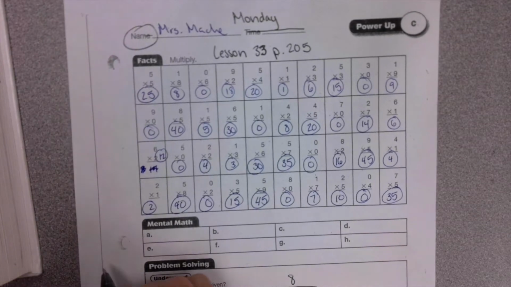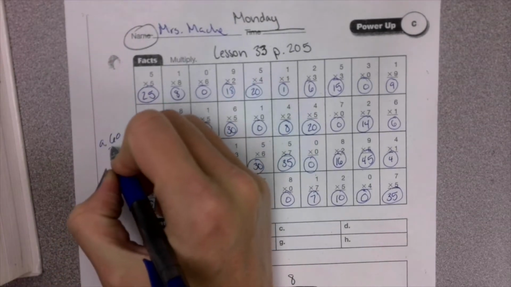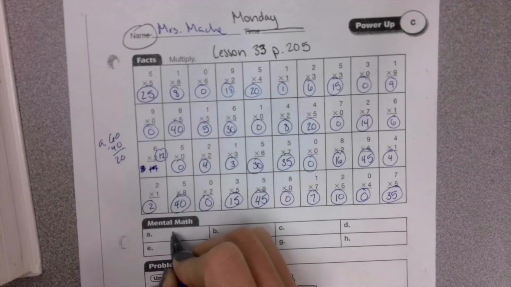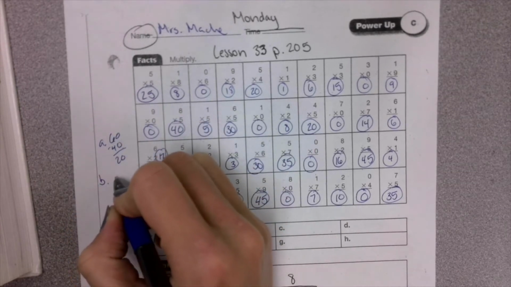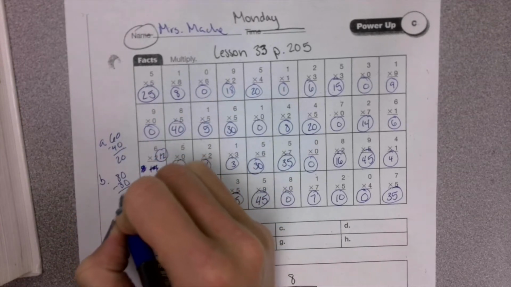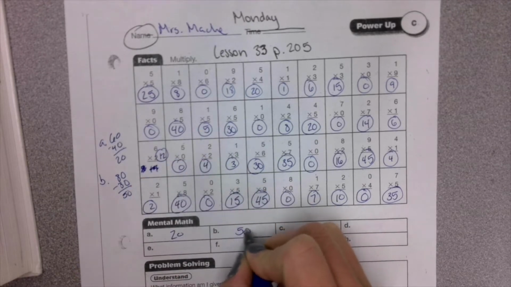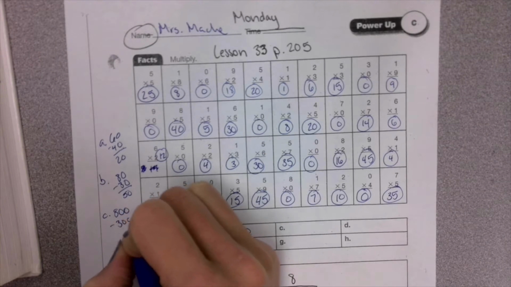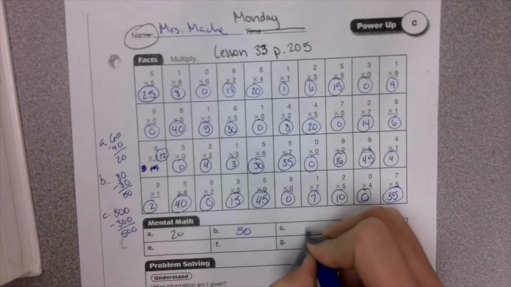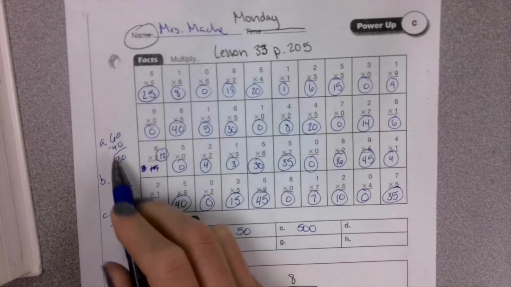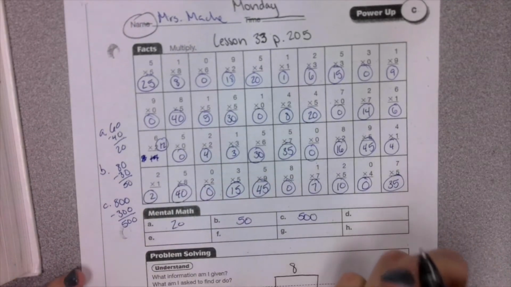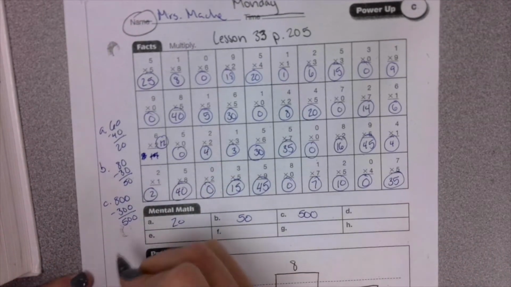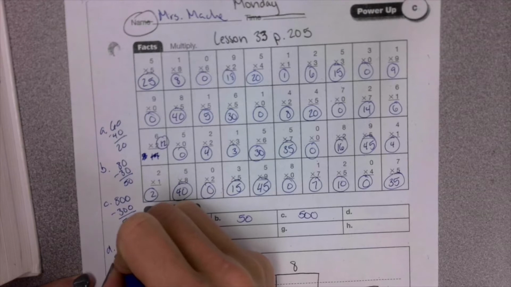A. 60 minus 40. Get 20. B. 80 minus 30. Get 50. C. 800 minus 300. Get 500. We know with all those zeros, 0 minus 0 is just 0, so we can do those ones in our head fast. D.